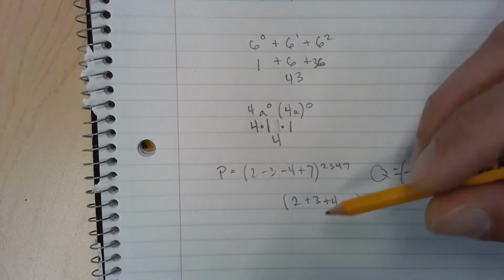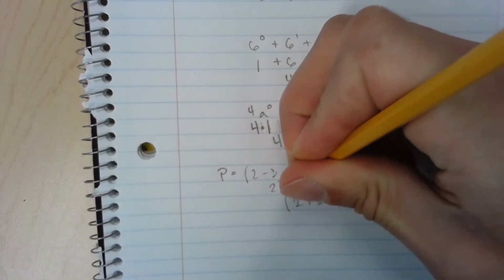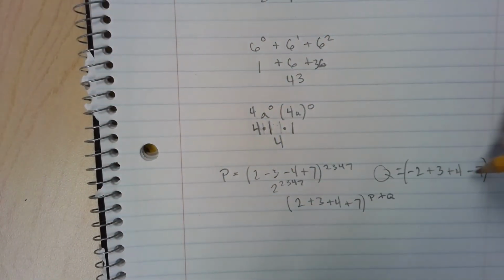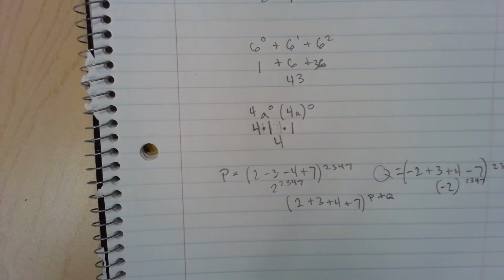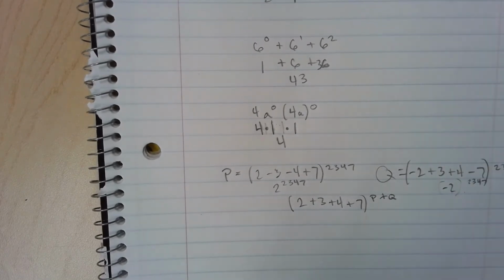But similar, and we end up with, so this is 2 to the 2,347. Q is going to be the same thing, but negative 2 to the 2,347. And if we know our sign, we can figure out the sign by knowing that this is odd, right? So since this is an odd power, we know that this will be a negative sign. So we can even get rid of these parentheses because they're not actually doing anything.